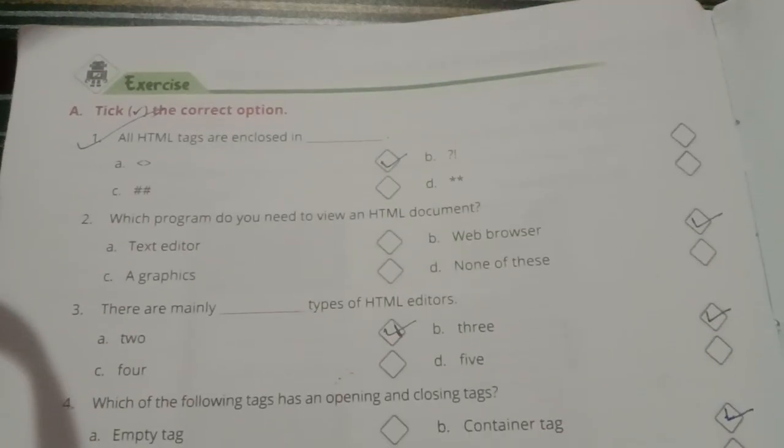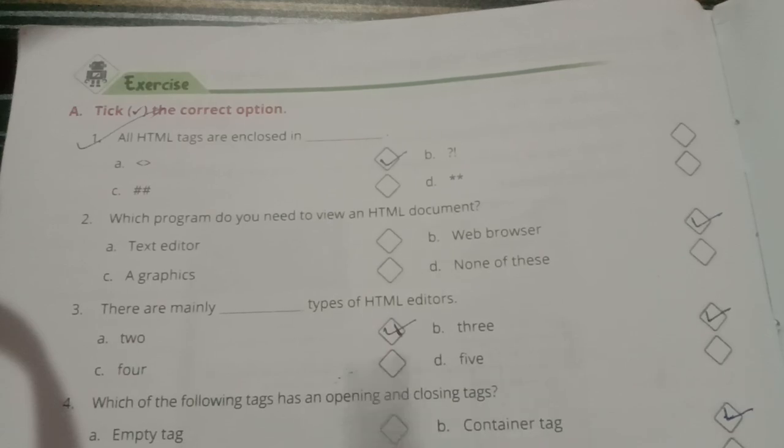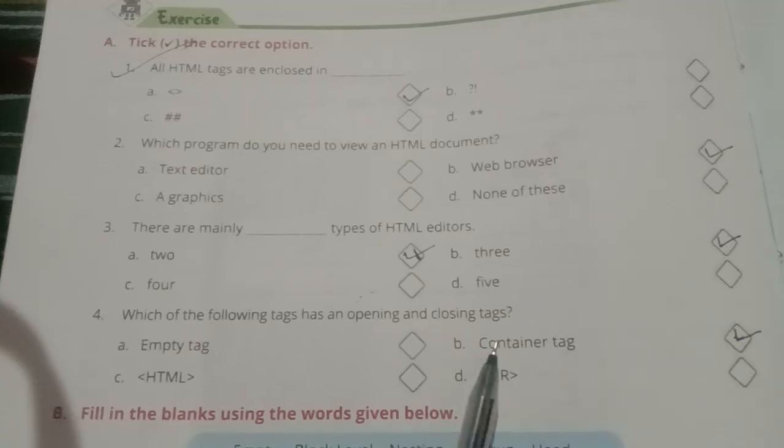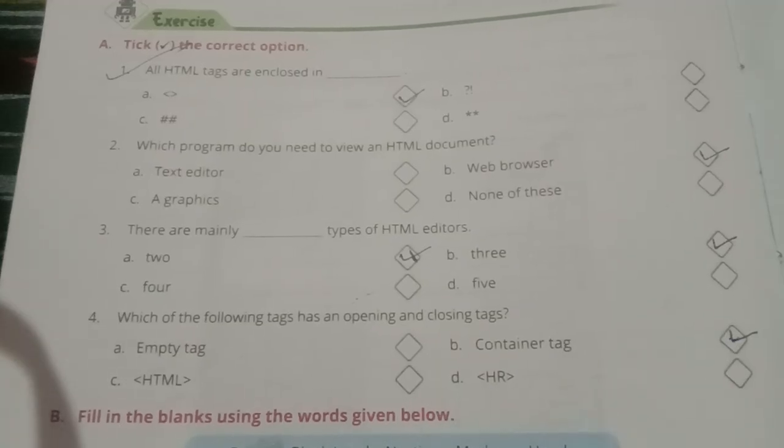Answer, web browser. 3. There are mainly three tabs of HTML editor. Answer is three tabs of HTML editor. 4. Which of the following tags has an opening and closing tag? Answer is container tags.